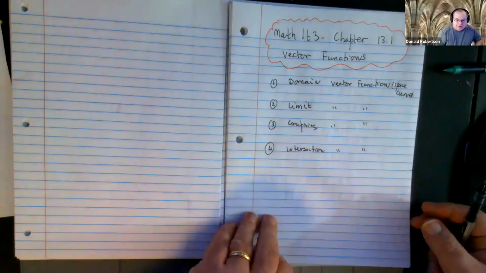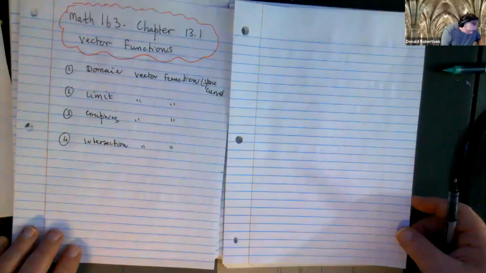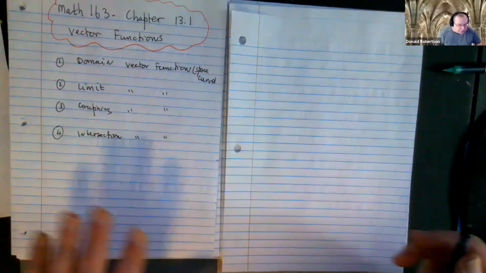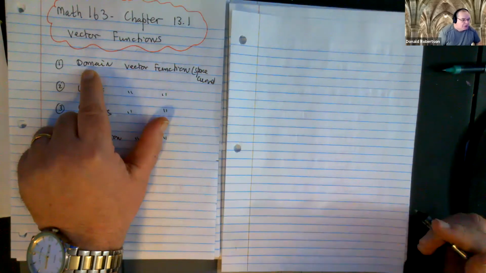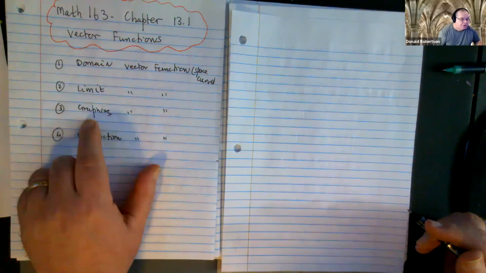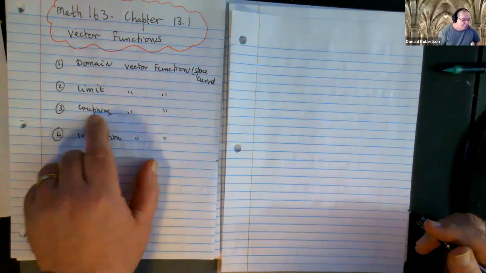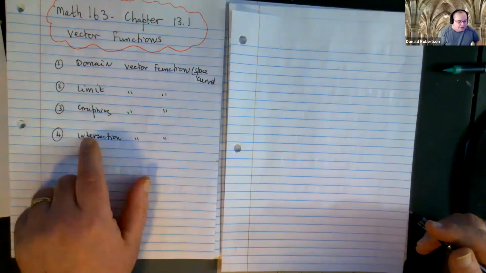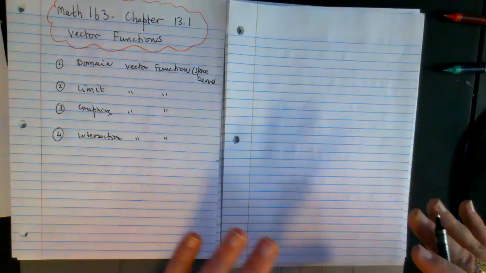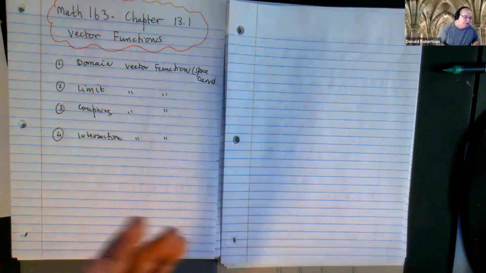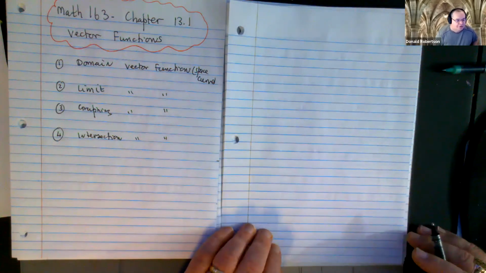There are four main types of questions that we're going to cover in section 13.1. How do you find the domain of a vector or space curve? How do you find the limits of them? How do you do graphing, which is fun, and we've kind of covered that, and how you do intersections in 3D. What do space curves look like when they bump into other shapes, surfaces, and whatever?